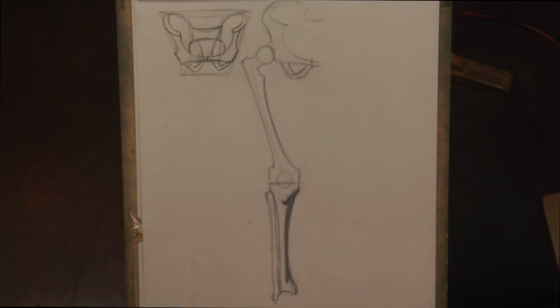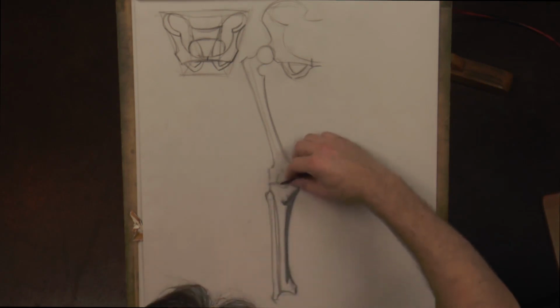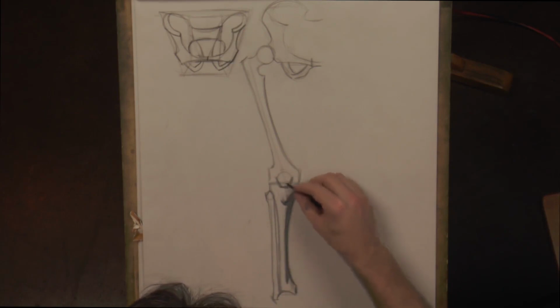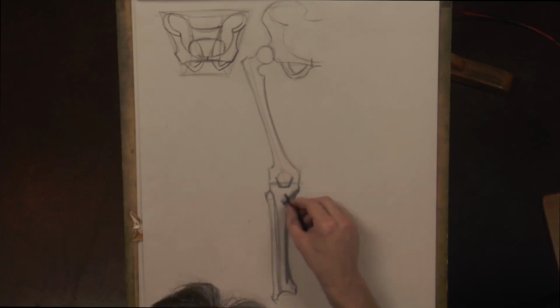There's a little bony protrusion there. And you've got that sort of keystone shape of the patella.